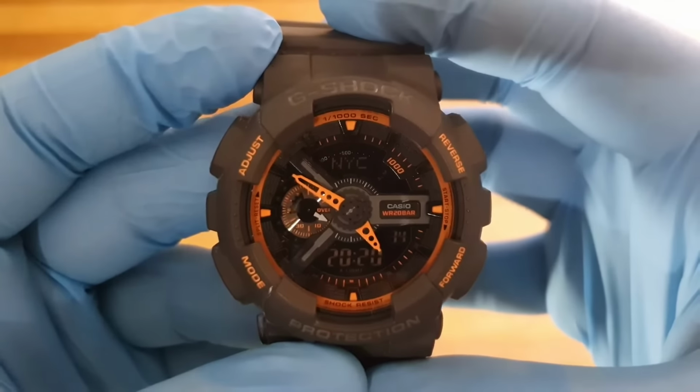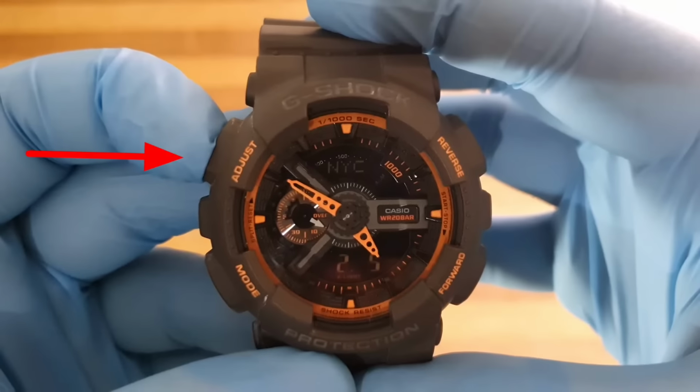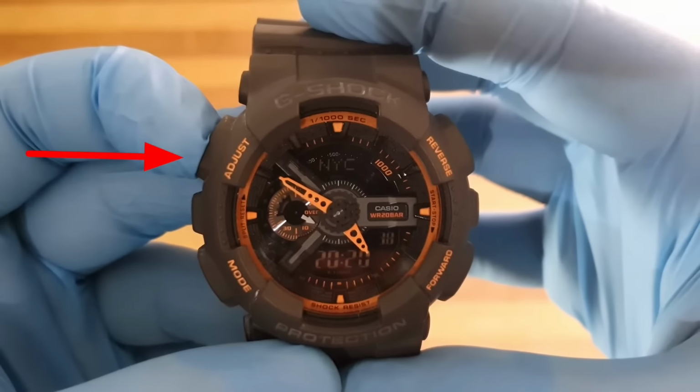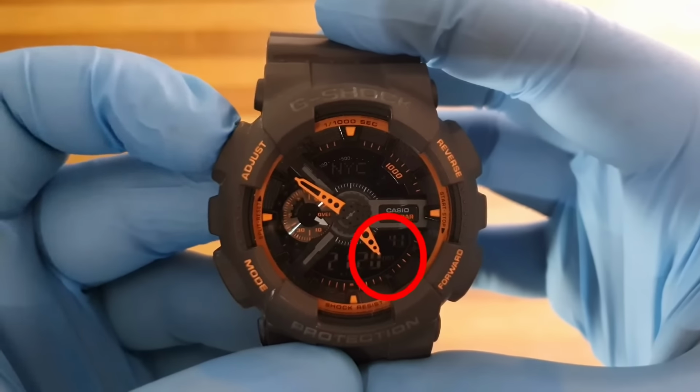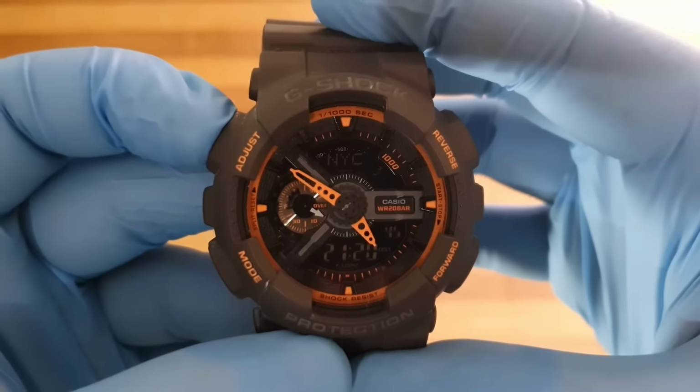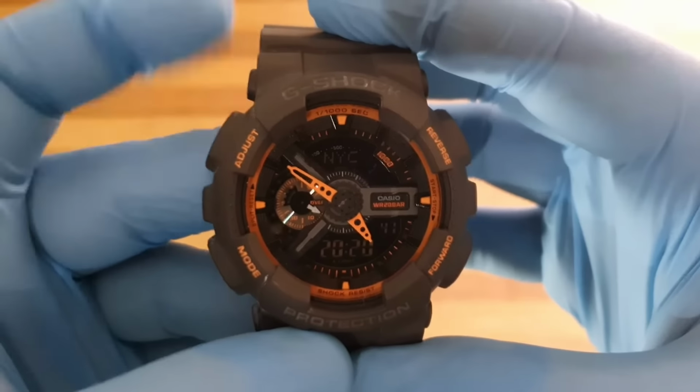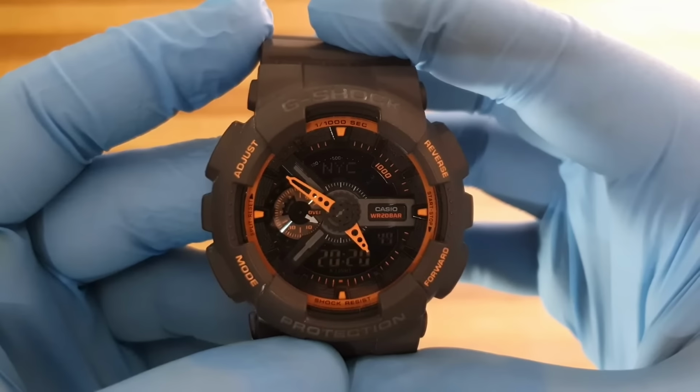Once you find the city, for example I will use New York City, press and hold the adjust button for a few seconds if you want to turn DST or summertime on. Press and hold the adjust button for a few seconds also if you want to deactivate summertime.